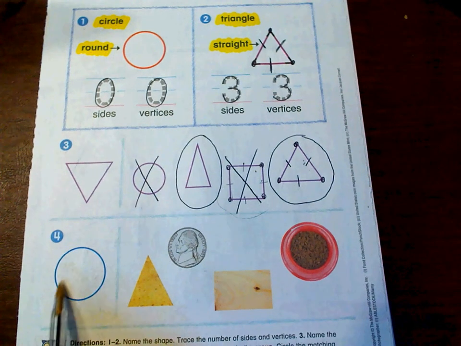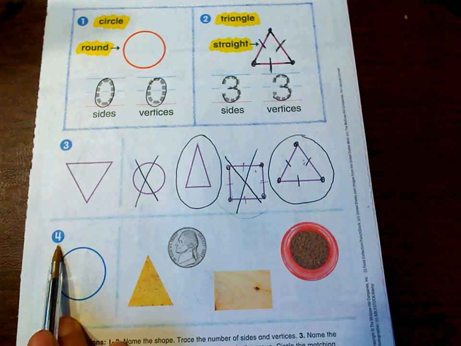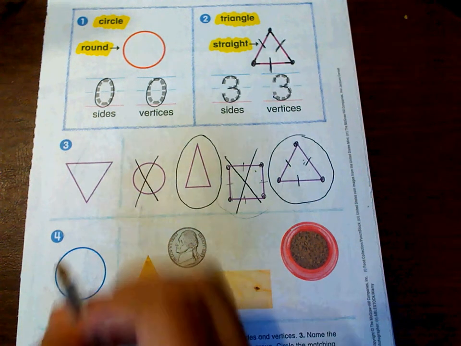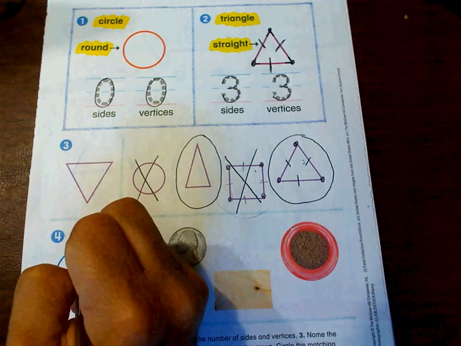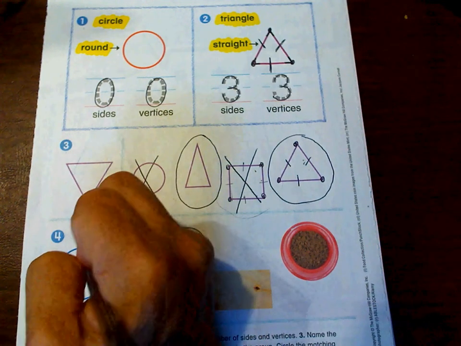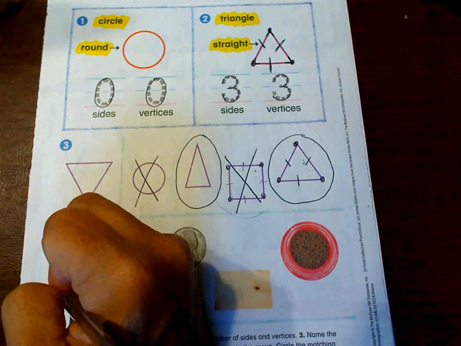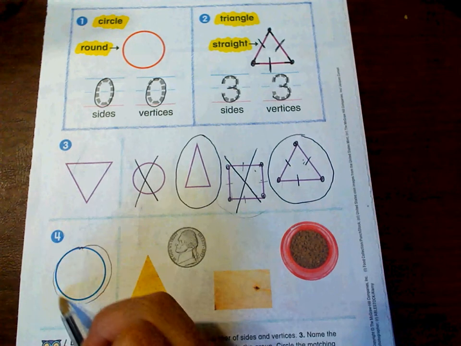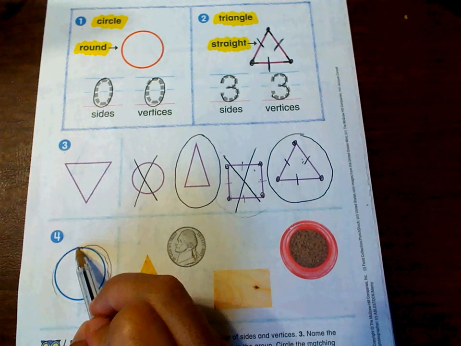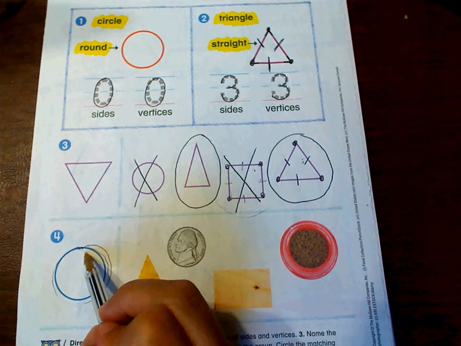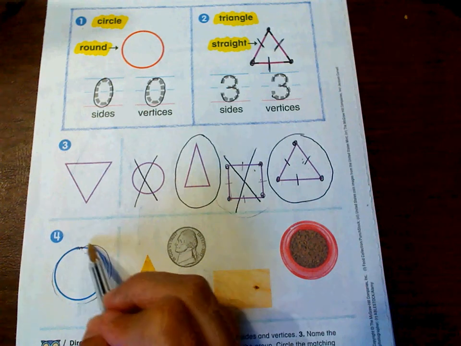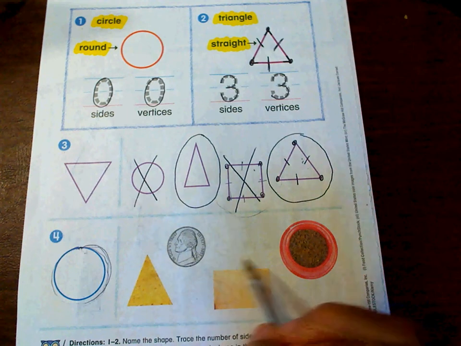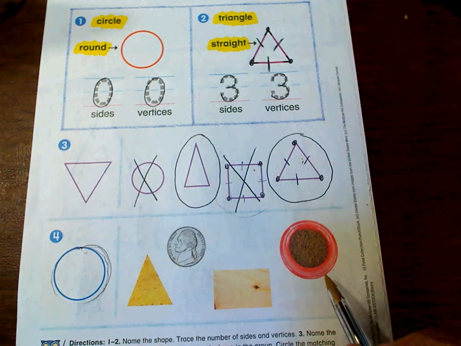Next, let's look at row 4, and we're going to look at objects that match the shape of this. Now, you saw me draw this. If I were to take my pen and follow the line, it makes a big round curve that connects to each other, meaning there are no sides, so no vertices. This shape, boys and girls, is a circle. So we're going to find the objects over here that are the same shape.